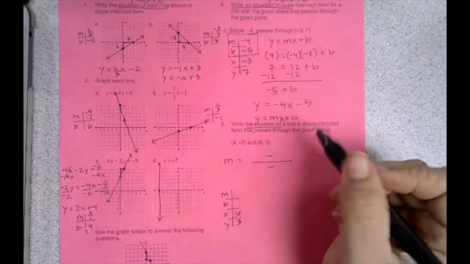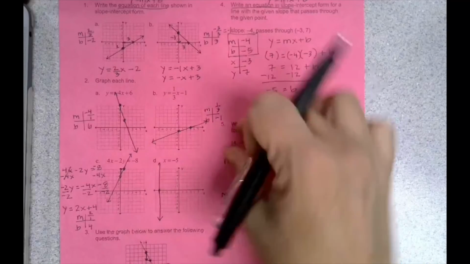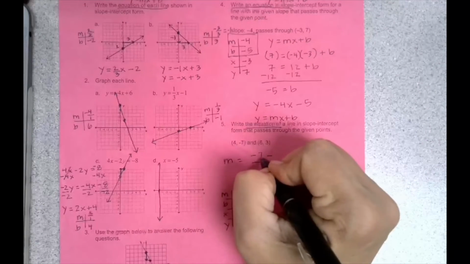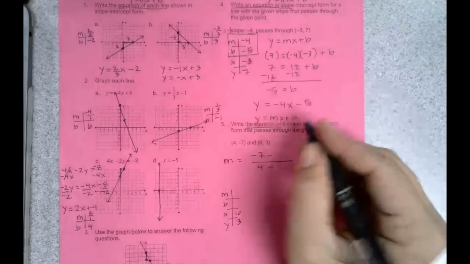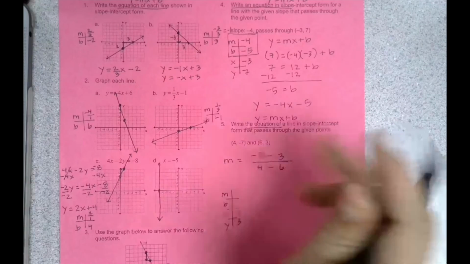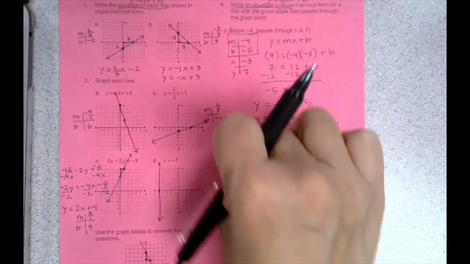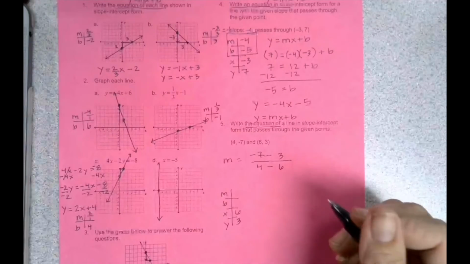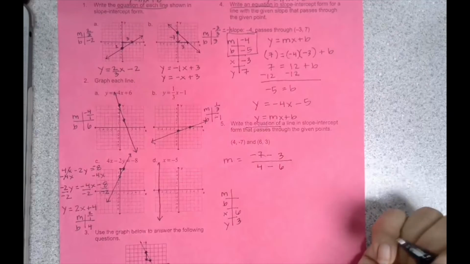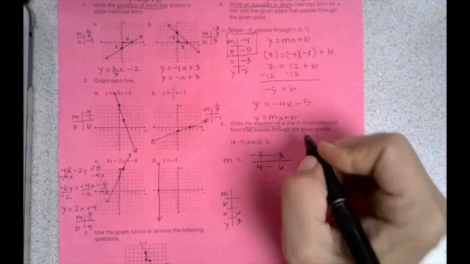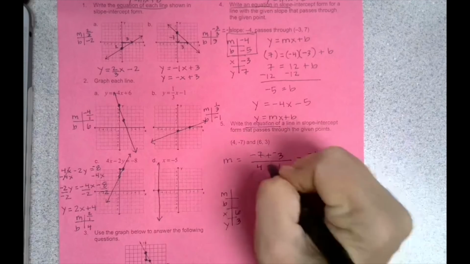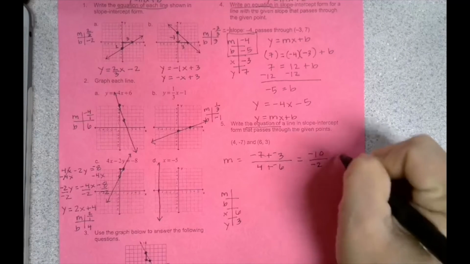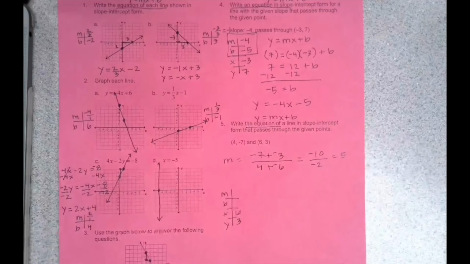So to find m, take this point and rotate it. So I'm going to put the negative 7 over the 4. Take this point and rotate it. So I'm going to put the 3 over the 6. The order, if you want to put this one first and this one second, that's fine. You can also do y2 minus y1 over x2 minus x1. Both methods work. So this is going to be negative 10 over negative 2, which is positive 5.